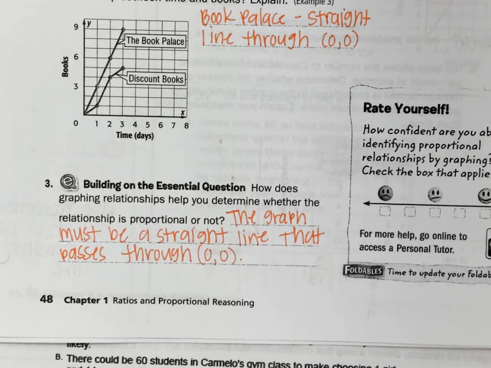All right, the rest of this packet is your homework.